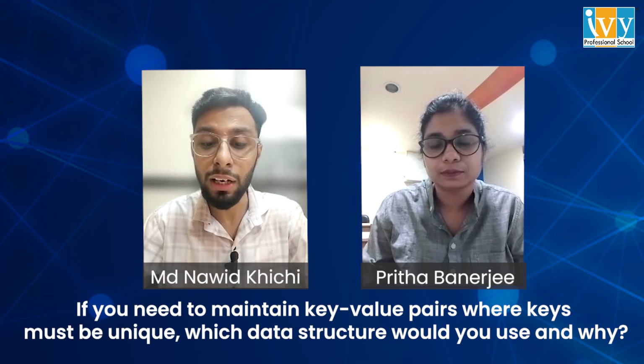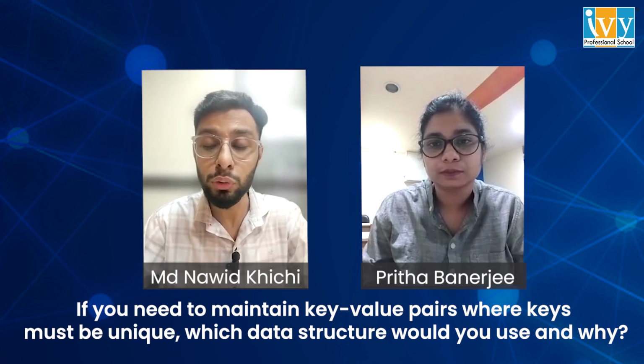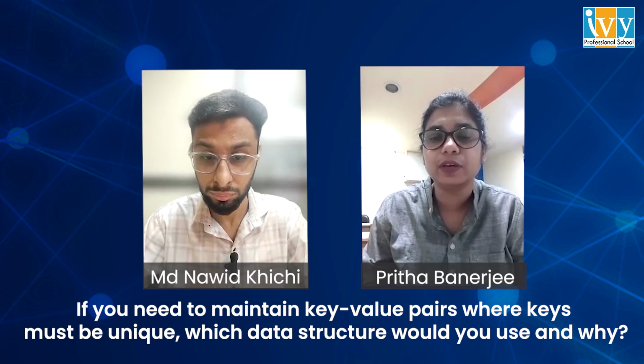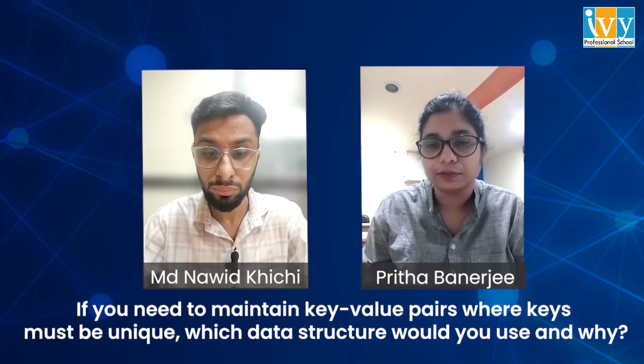Okay. Let's say if you need to maintain key value pairs where the key must be unique, which data structure would you use and why? So we will use dictionary because it is designed in a way where it always uses a unique key which is always mapped to a value.